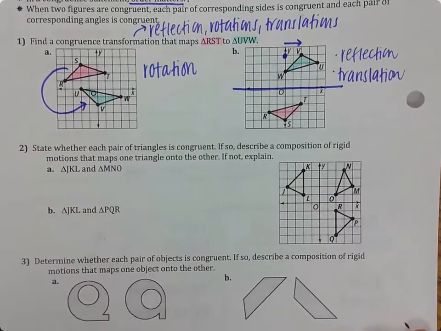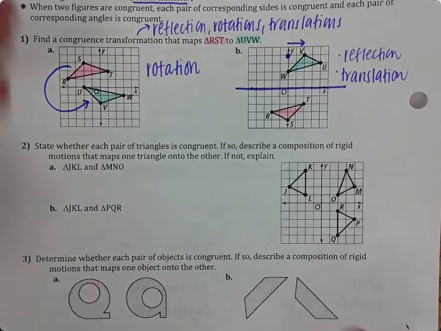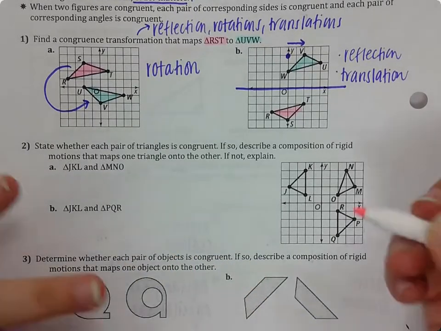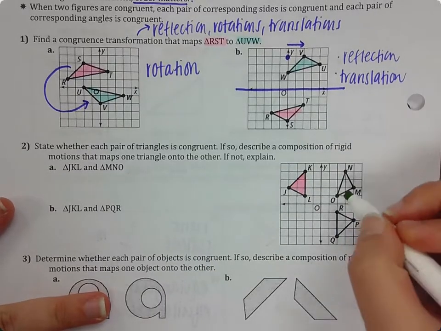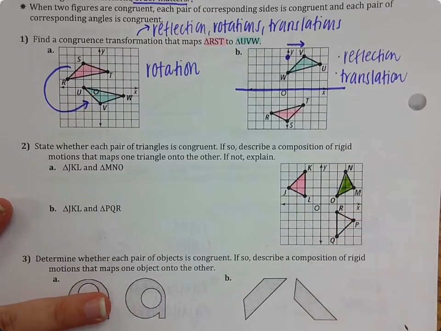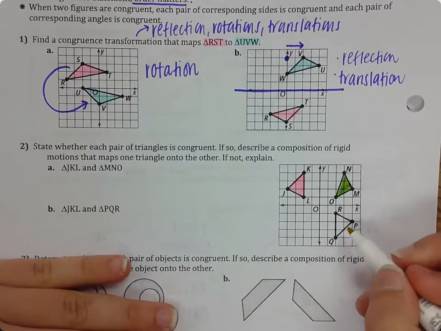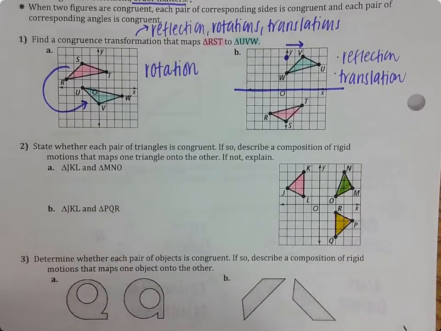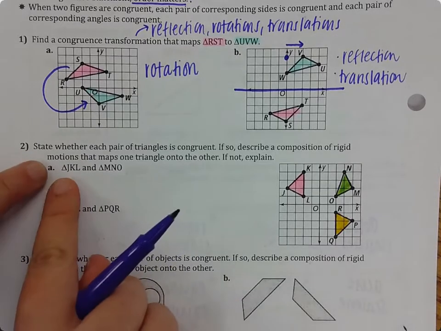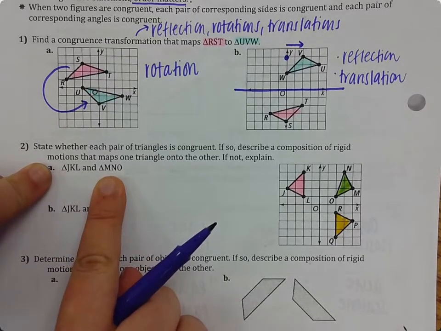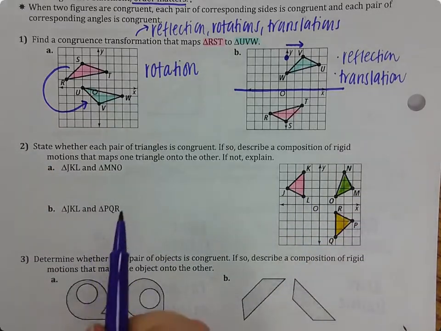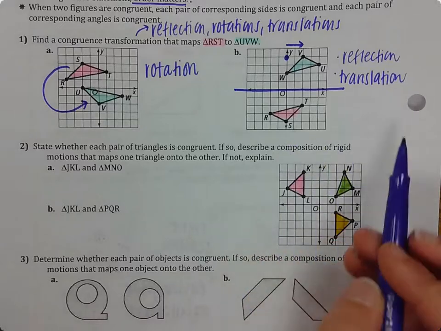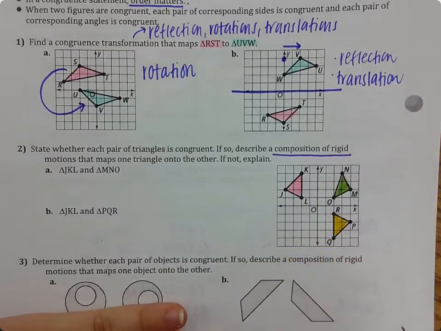We're going to do something similar in example number 2, but now we're going to state whether or not we know the figures are congruent. So again, I'm going to color these guys in. I have a pink, I have a green, and we'll do a yellow one here. So our first one we're looking at is from JKL to MNO. So we're going from the pink to the green, and we want to decide whether or not they're congruent. And if so, we want to describe that composition of rigid motions that would take us there.